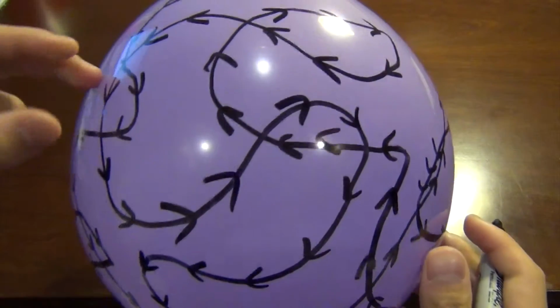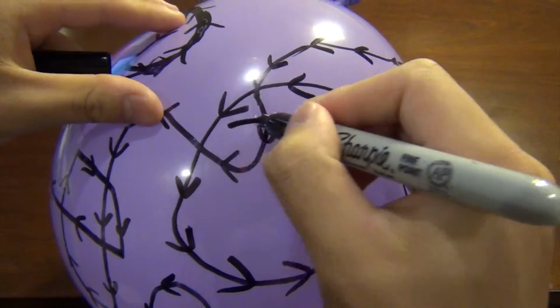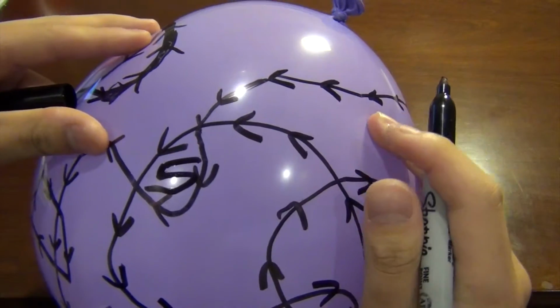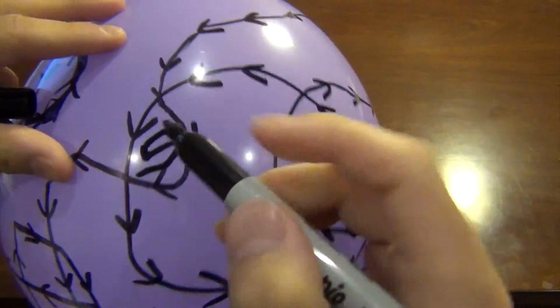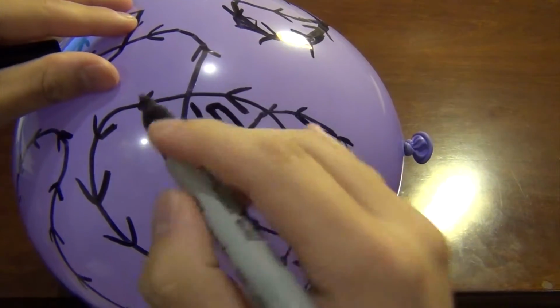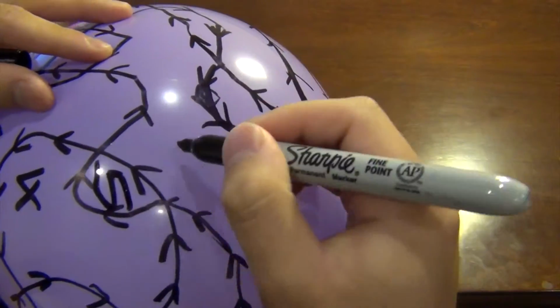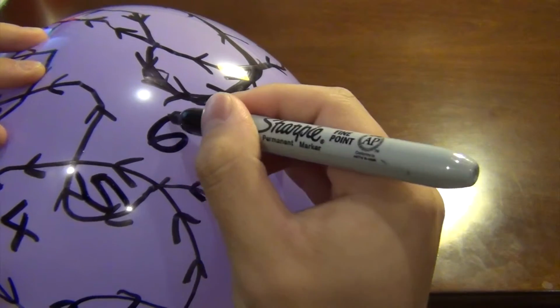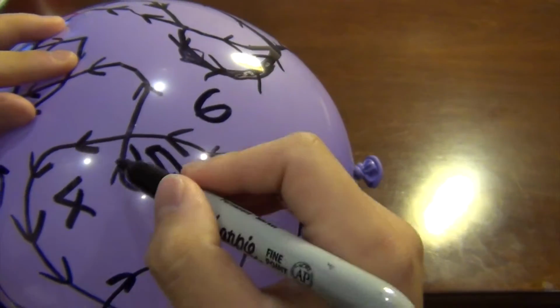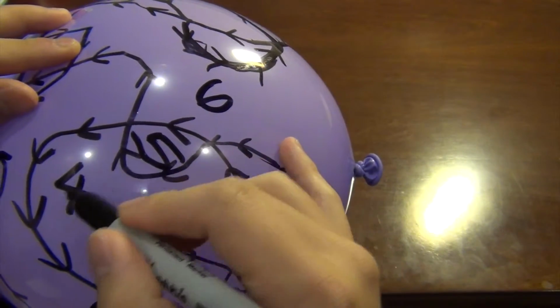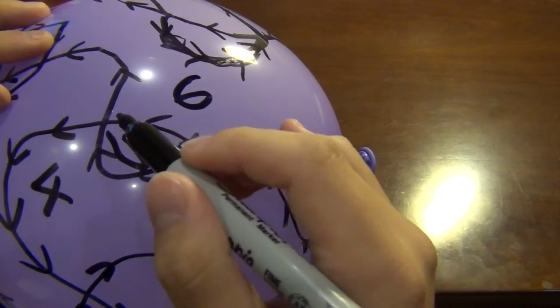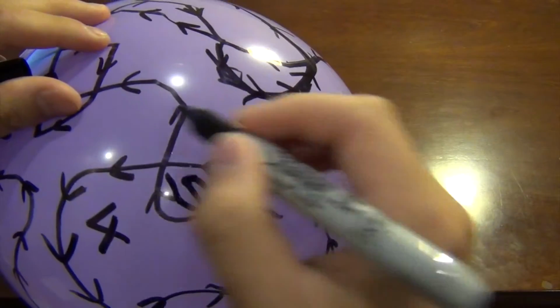Here's the weirdest but most amazing part of the proof. Pick any patch and label it 5. Now, for every patch on the left of its arrow here, label it 4. And for every patch on the right of this arrow, label it 6. In general, the patch on the left of the arrow should be one less than the patch on the right of the arrow. Now label all your patches.